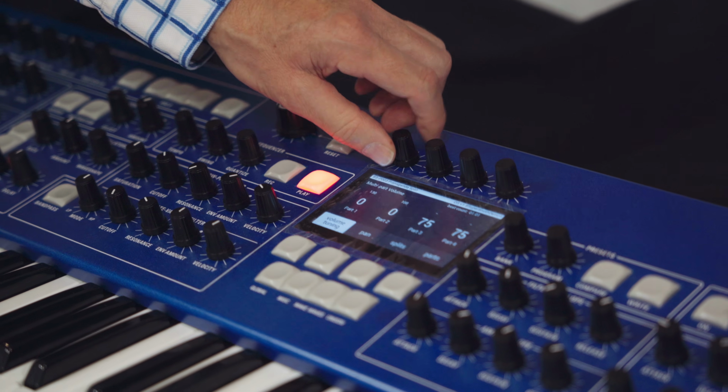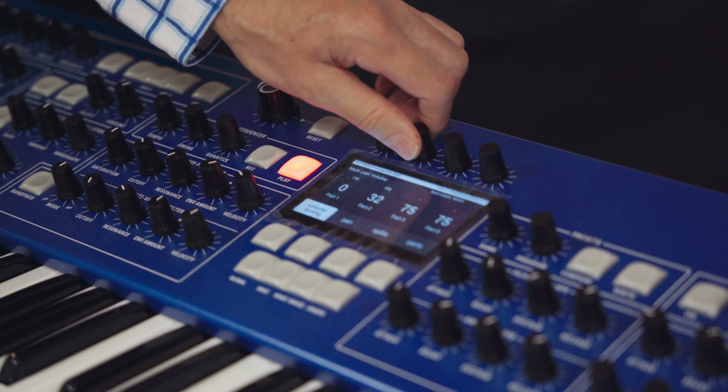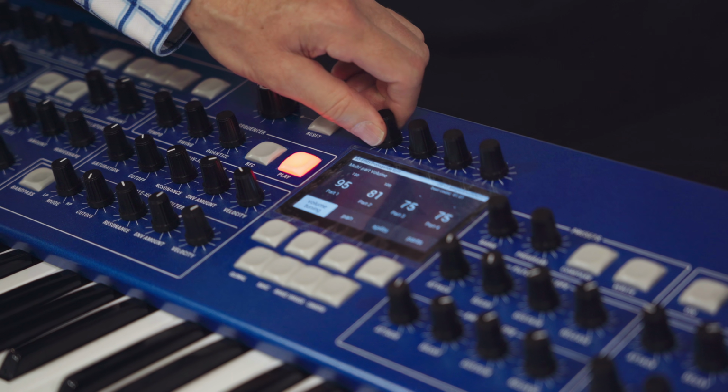So you're hearing 4 parts happening at once. If I go to the mode button, you can see you've got a mixer here for those 4 parts. And I'm just gonna take and bring that out. And now I'm gonna bring the bass out. You've got the stereo spread of the chords. Bring this back in. And then bring the bass back in.